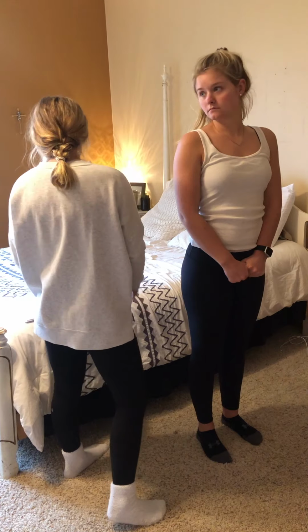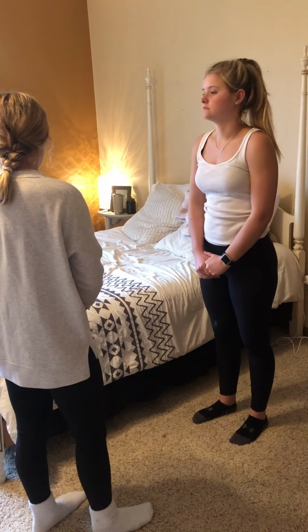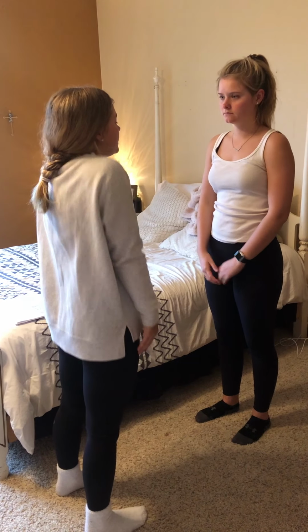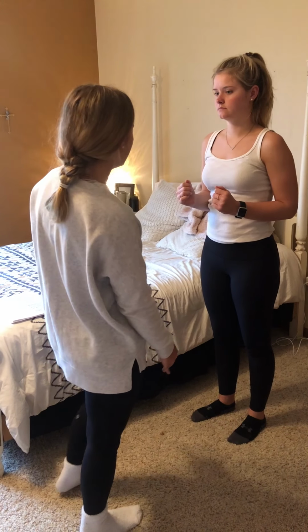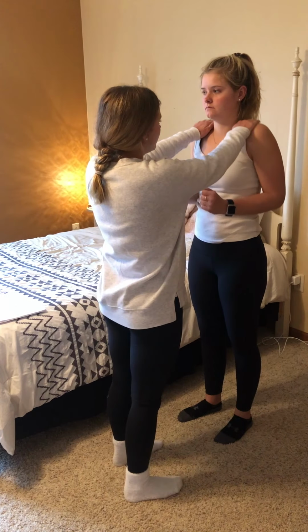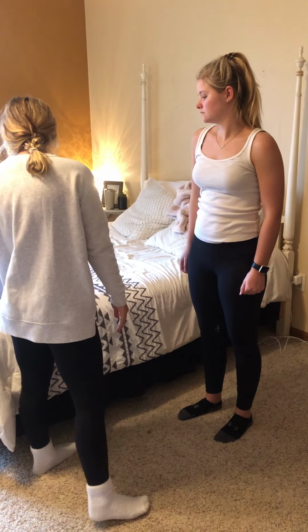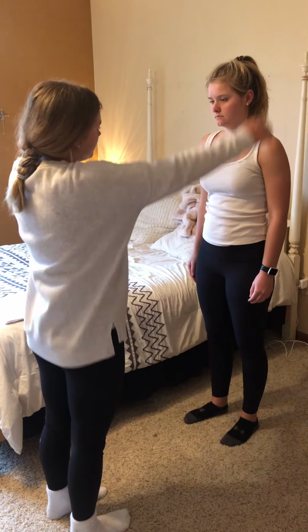So next we're going to test resistance and range of motion in your shoulders, arms, and hands. So I'm going to have you elevate and then depress your shoulders. Elevate and depress. And then I'm going to add resistance. Elevate and depress. Next we're going to do circumduction. So I'm going to have you move your arms in a circular motion, forward and then backwards.